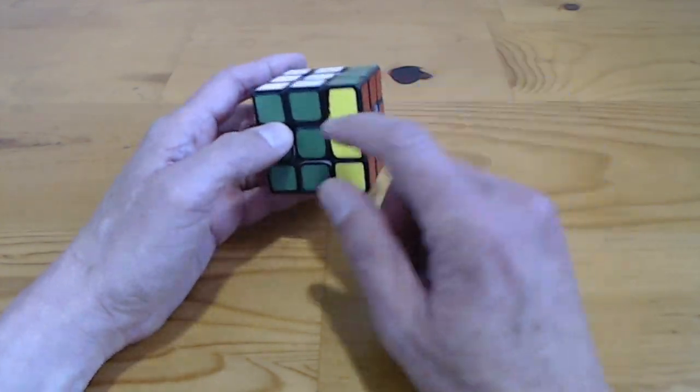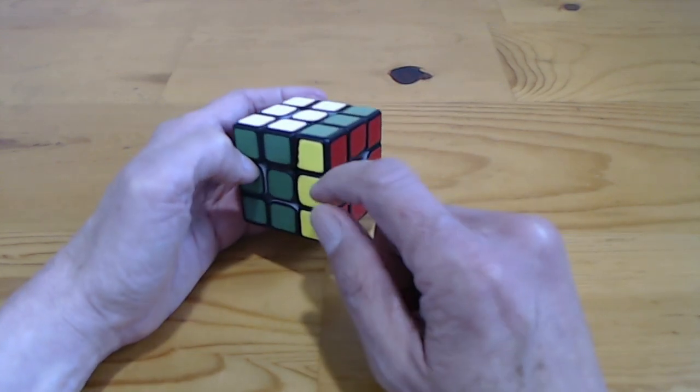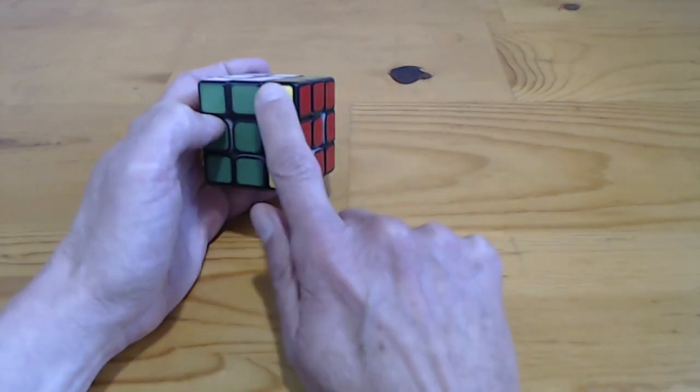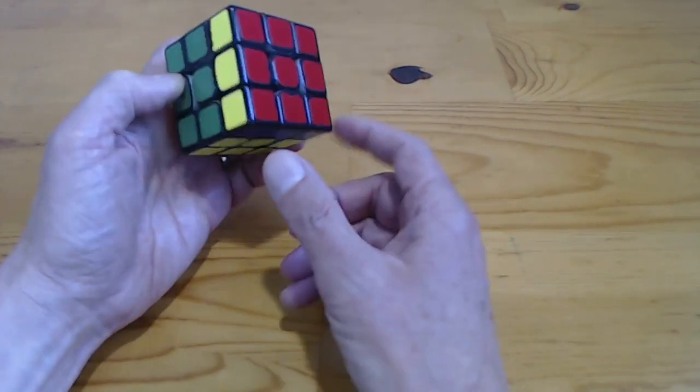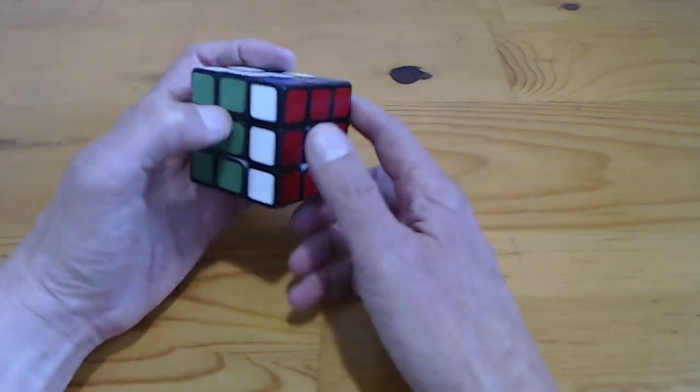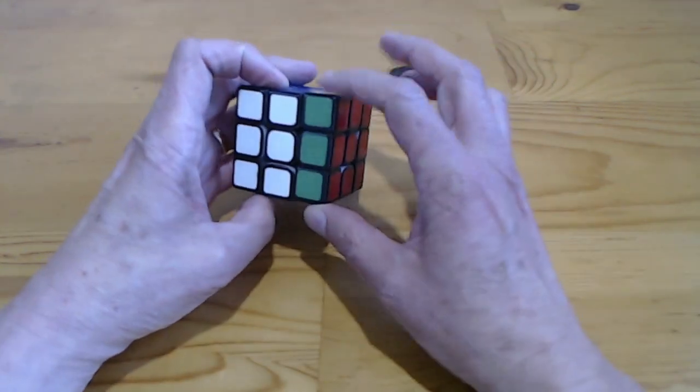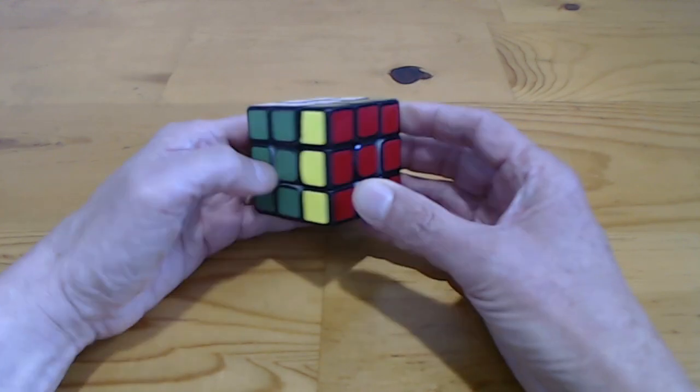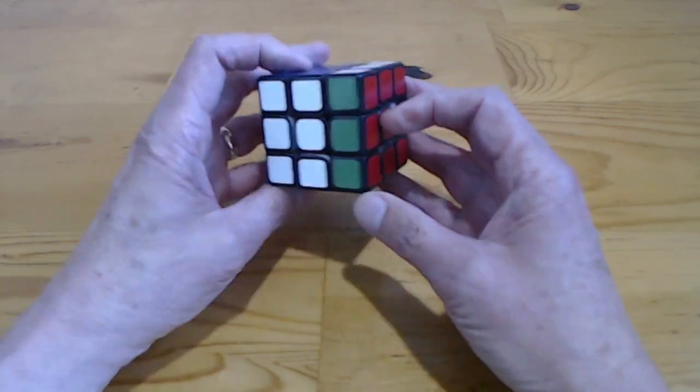And I'm going to call the ones with the same orientation, the same rotation, interchangeable. So this one and this one are interchangeable because I can move this sticker to this position, but I can never move this sticker to this position with DR moves on the UD axis.